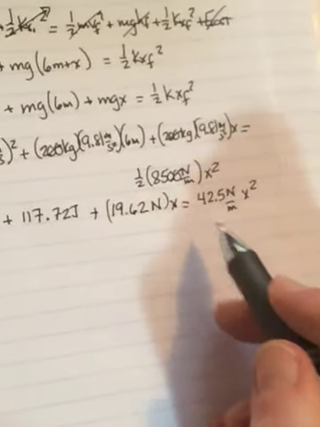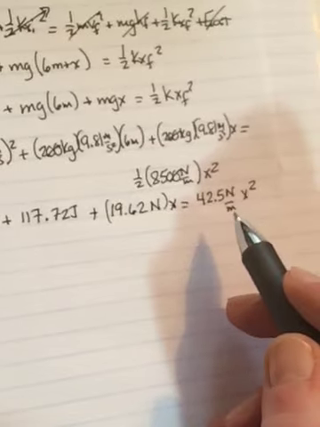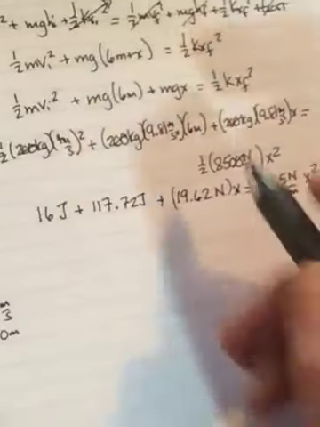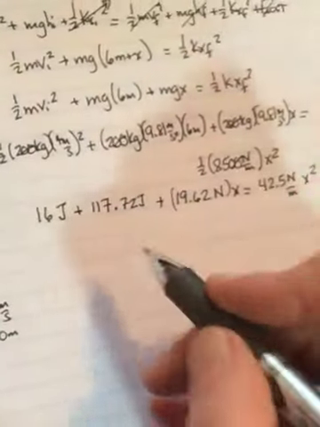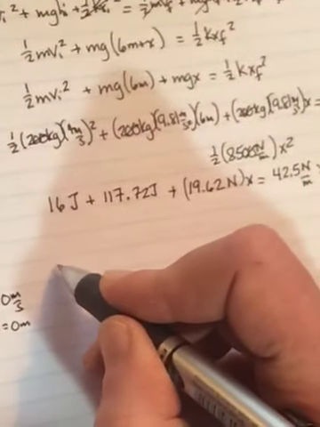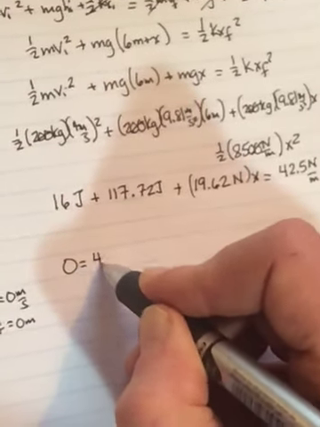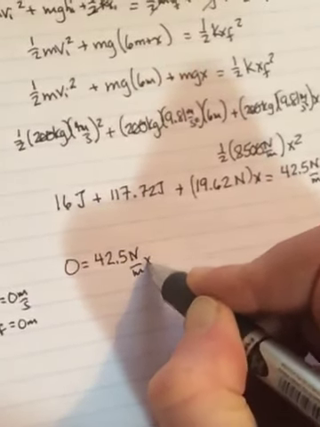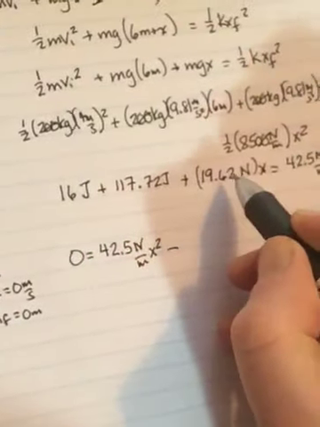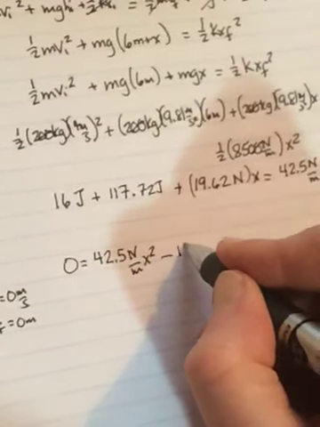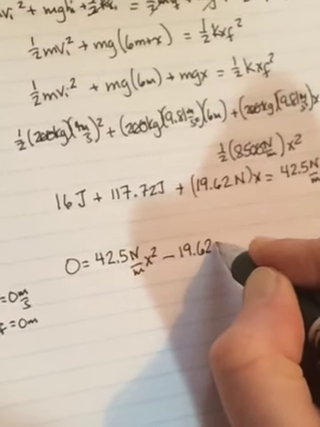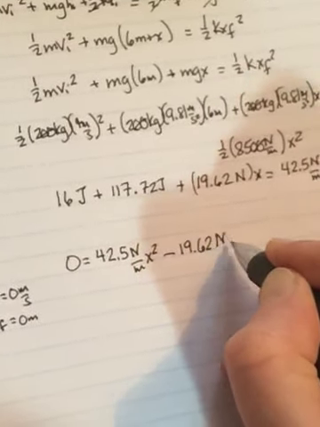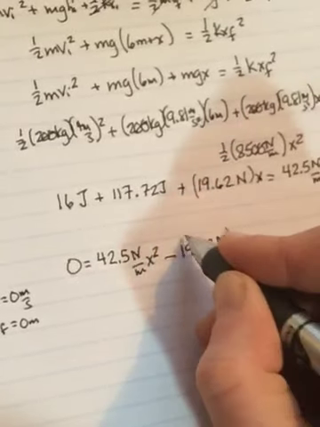And I would suggest you bring them all over to the right so your x squared term is positive. Okay, so take these guys over there. And so it'll become, on this side you'll be left with 0, and it'll be 42.5 newtons per meter, x squared. This term, when I take it over, will become a minus 19.62 newtons, and that's times x.